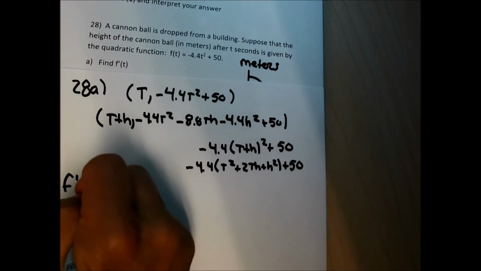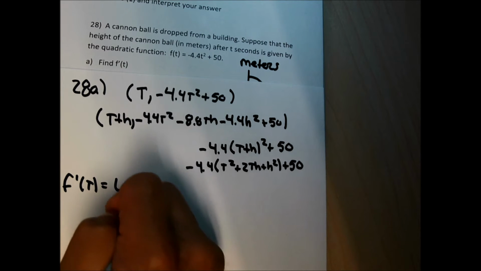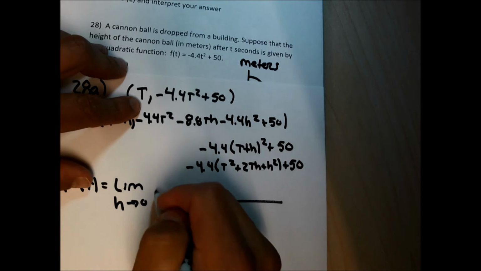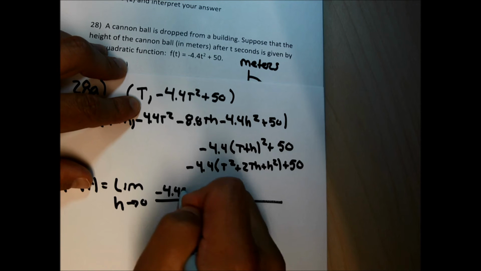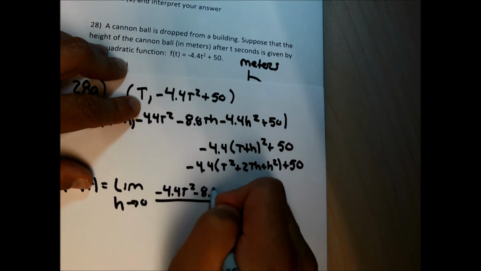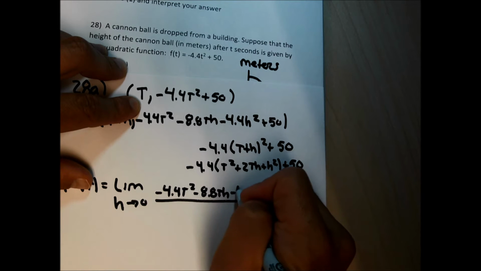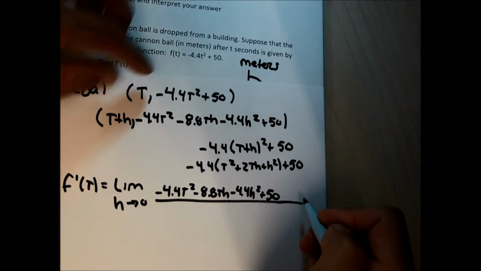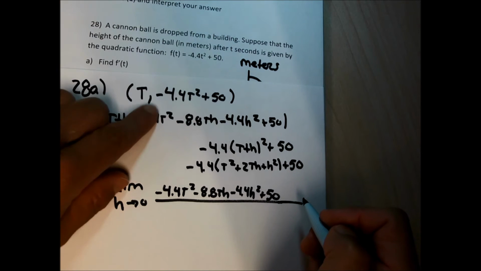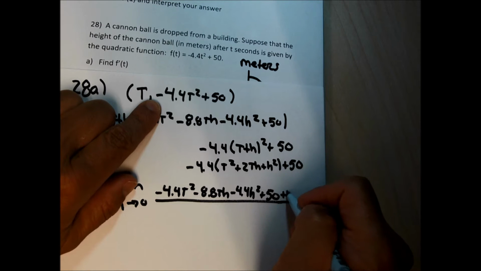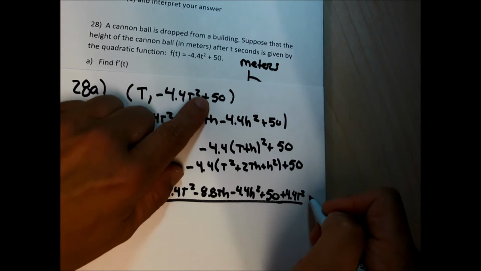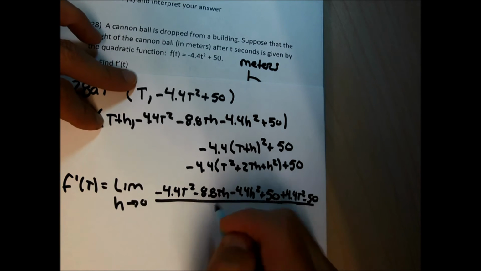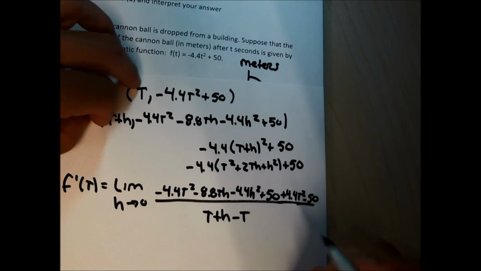F prime of t equals the limit as h goes to 0 of y2, which is this horrible mess, negative 4.4 t squared minus 8.8 th minus 4.4 h squared plus 50, and then minus y1. I'm going to change both of these signs. Minus a negative 4.4 t squared is going to be a plus 4.4 t squared, and a minus 50 is going to be a minus 50. Over x2 minus x1, which is t plus h minus t.